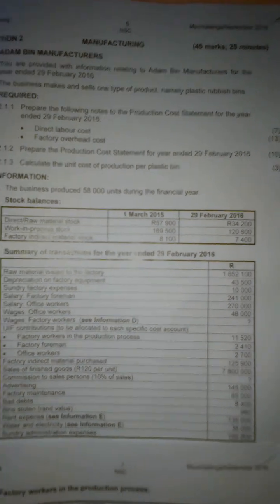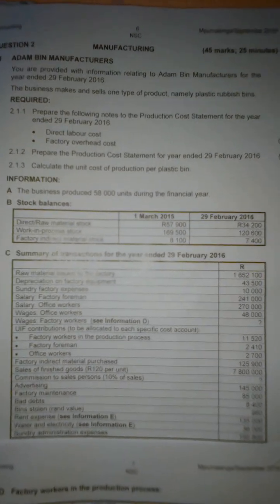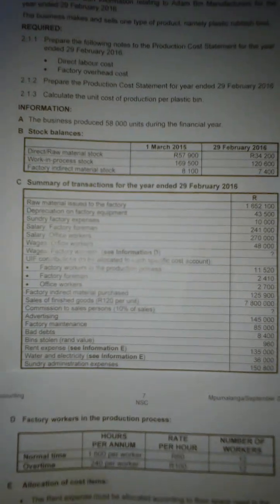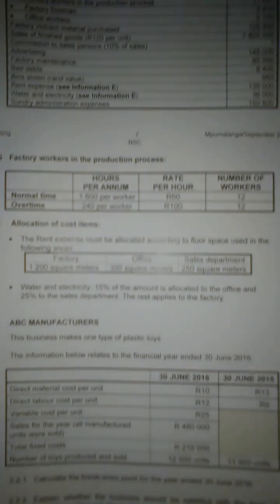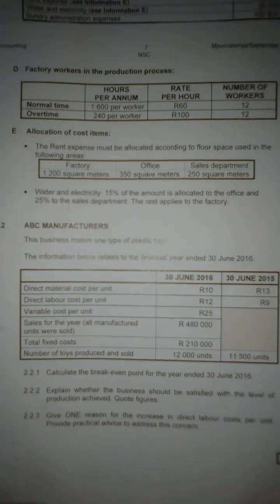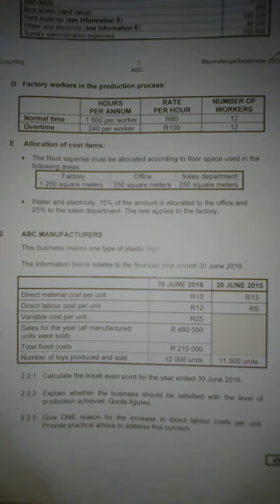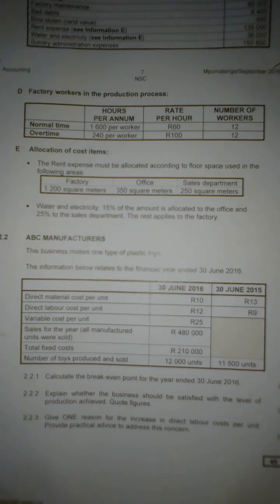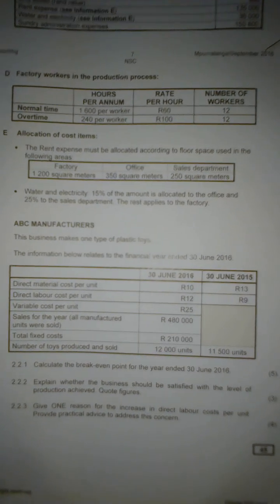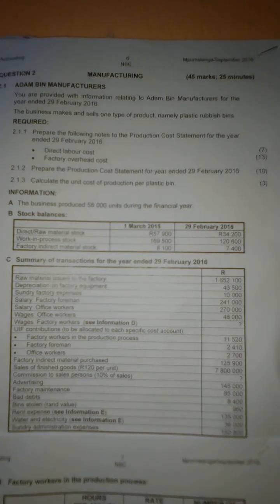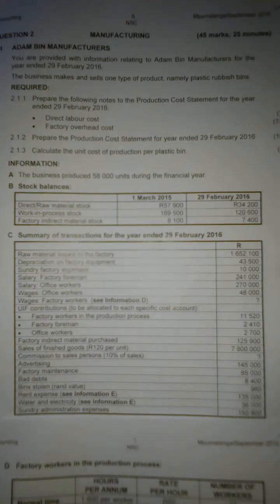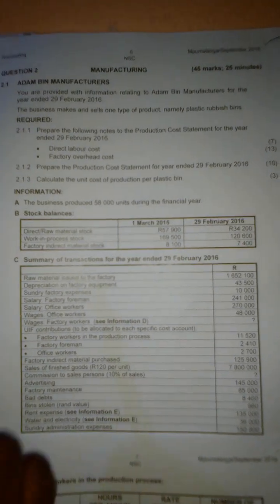I'll do all the calculations, the production cost statement, and all the other notes that are given there for direct labor and factory overhead costs. Have a look at the question paper closely before we start to look at the calculations and the entries that we are supposed to make for the direct labor cost, the factory overhead cost, and also for the production cost statement for the year ended 28 February 2016. So let's look at the requirements.